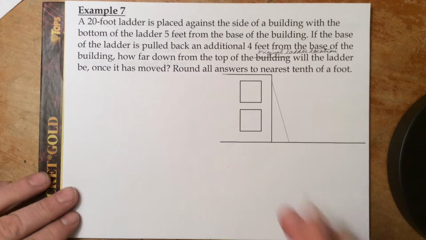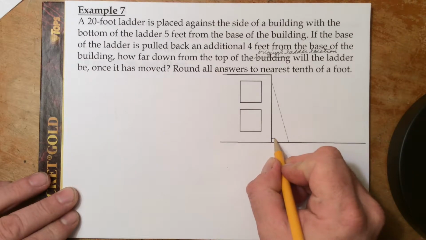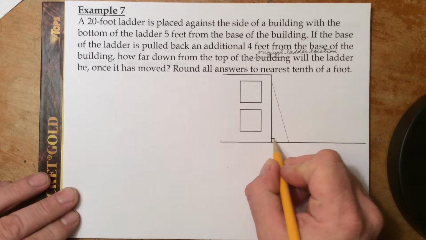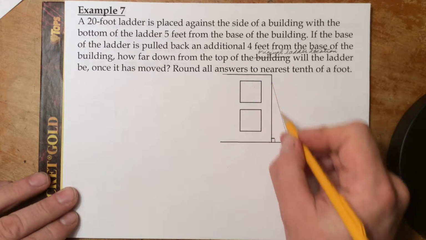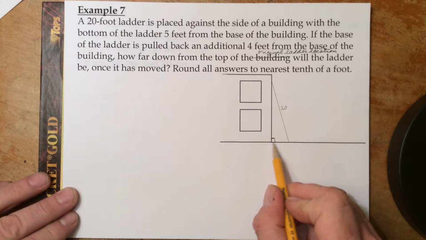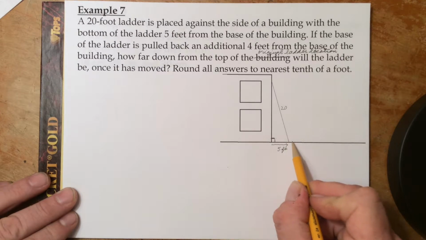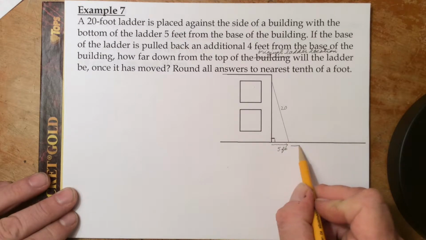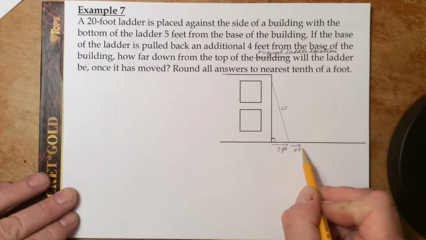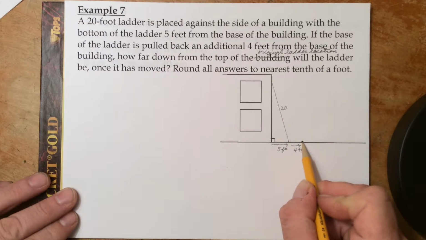Okay, so what they're wanting to know is they've got this ladder leaning against the building, and we assume the building and ground are a right angle, or perpendicular, so they create a right angle. We've got a 20-foot ladder, which is 5 feet out from the base of the building. Someone comes along and they pull the ladder this way another 4 feet. So the bottom of the ladder now ends up somewhere right about there.